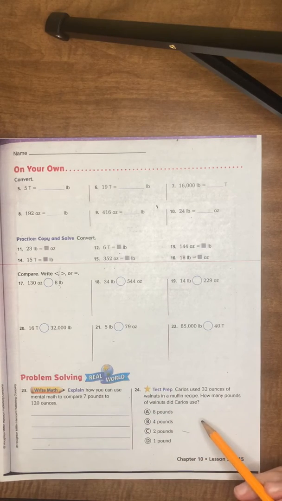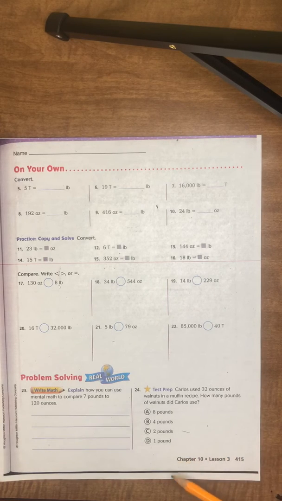Number 24, Carlos used 32 ounces of walnuts in a muffin recipe. How many pounds of walnuts did Carlos use? So you're choosing A, B, C, and D, and remembering to show your work.